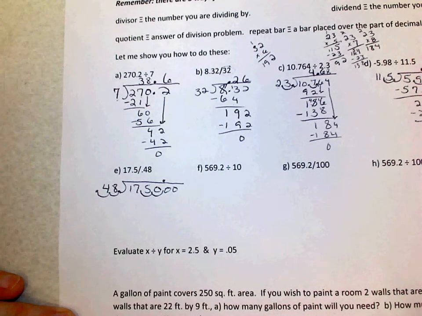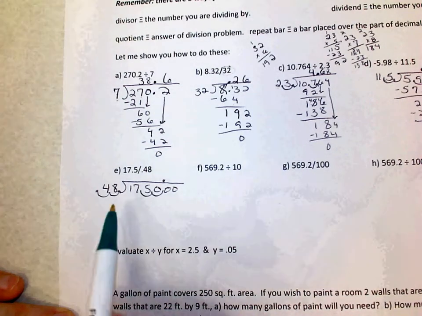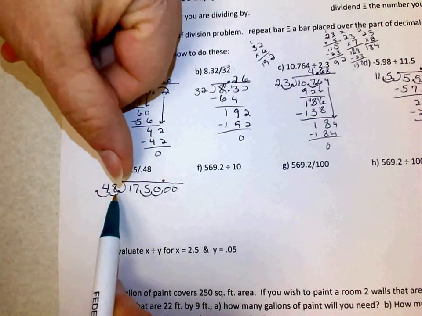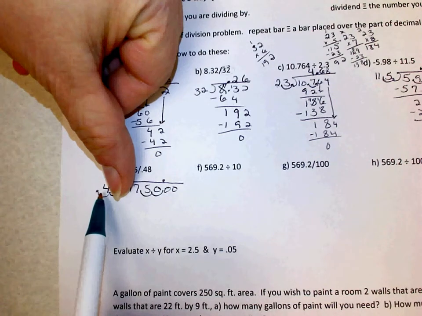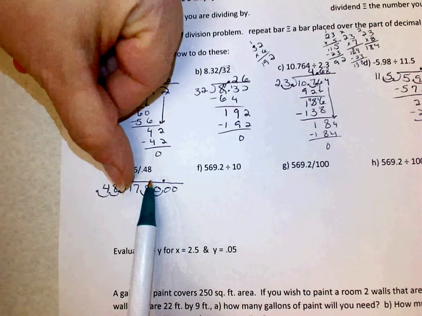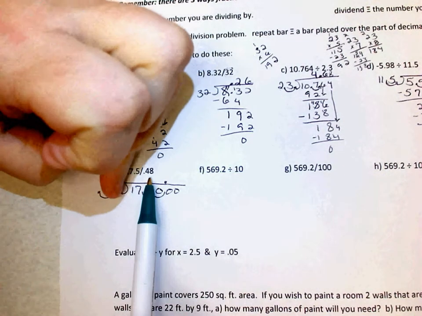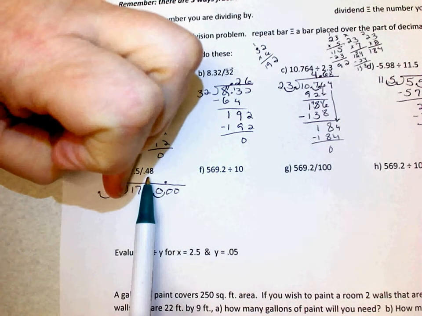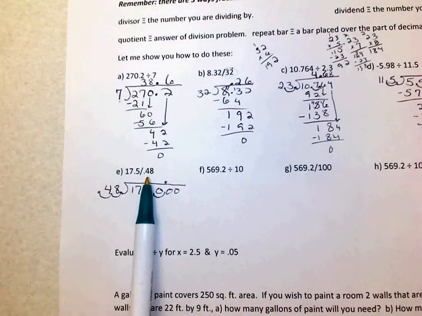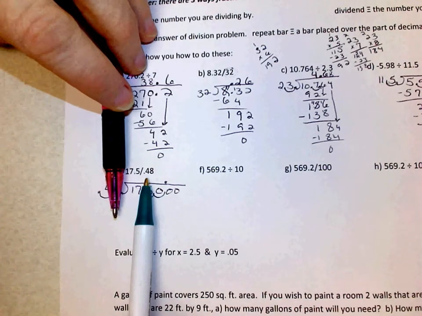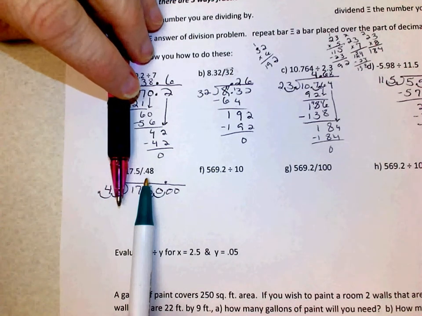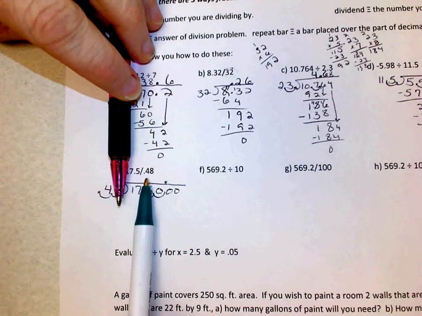How many times? I don't really know. So 48 is really close to a 5. So I'm just going to cover that up and think of that 4 as a 5. And cover up, here we go, the 5 here. Well, my finger is too big for the video. Here we go. There we go. 5 will go into 17 approximately 3 times.